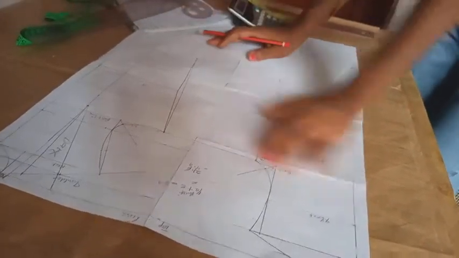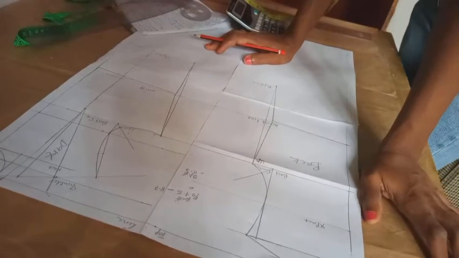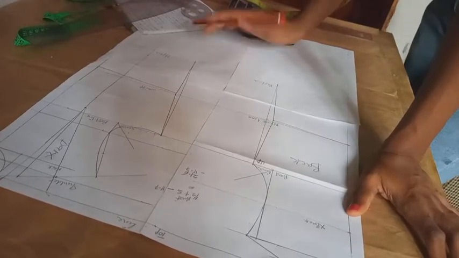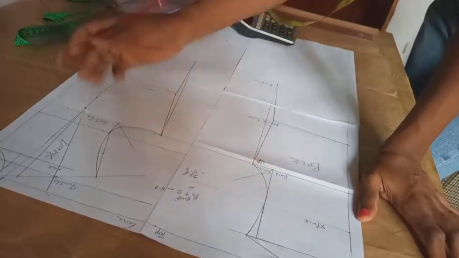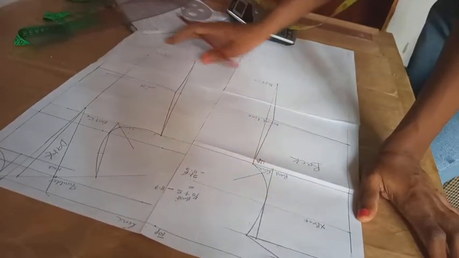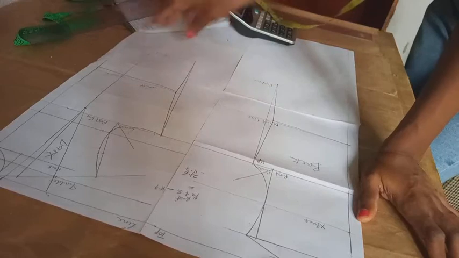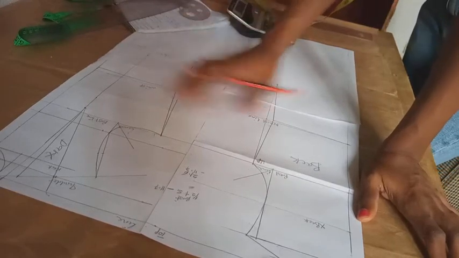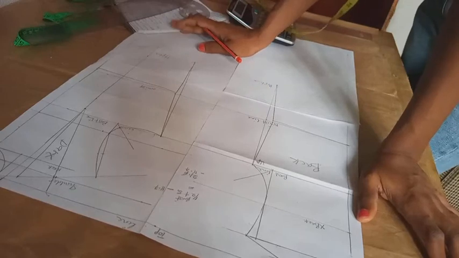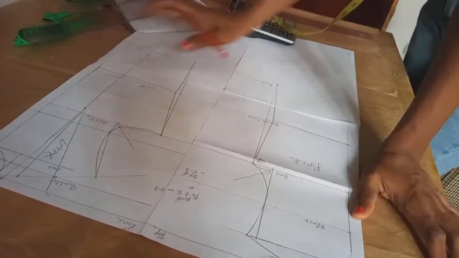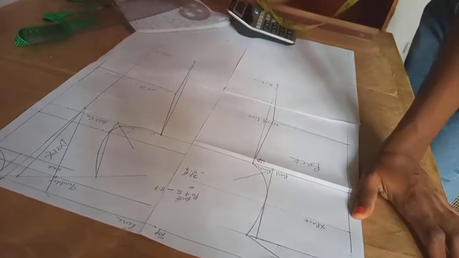So in my next video, I'll be showing you how to create the darts for the back shoulder and the shaping of this pattern, because we cannot leave this pattern like this now. It doesn't have any form of shaping. So in the next video, I will show you how to place darts on this pattern.